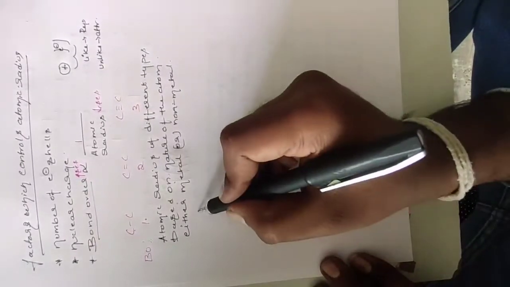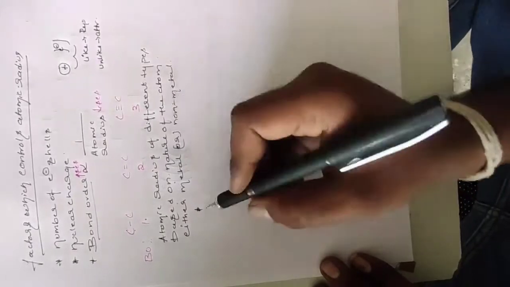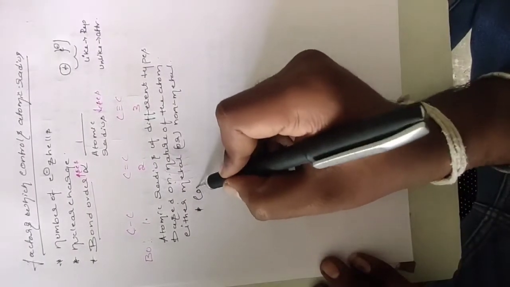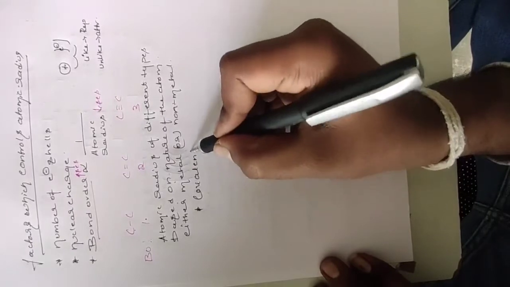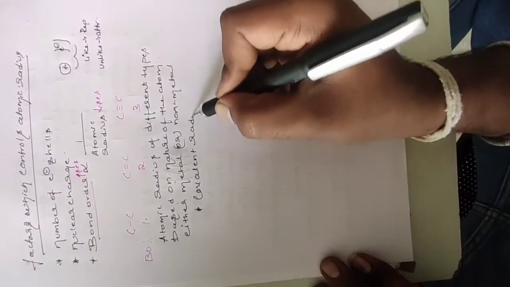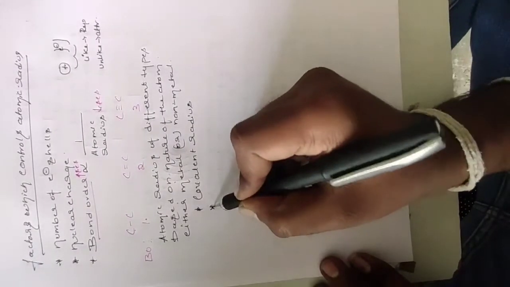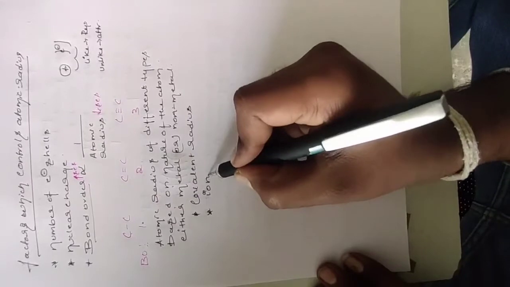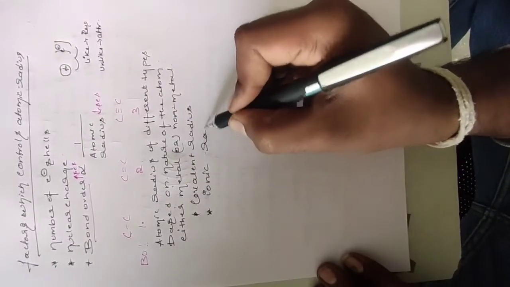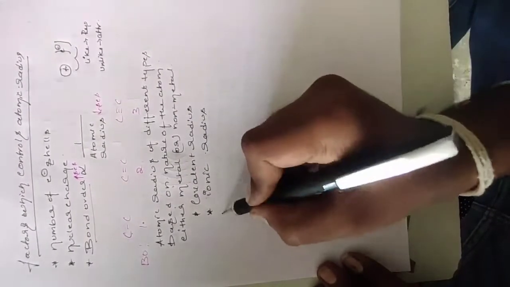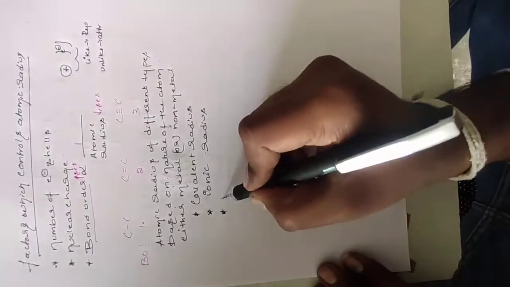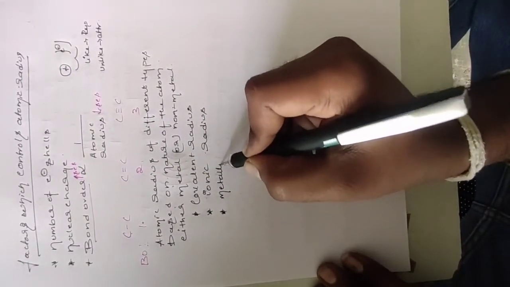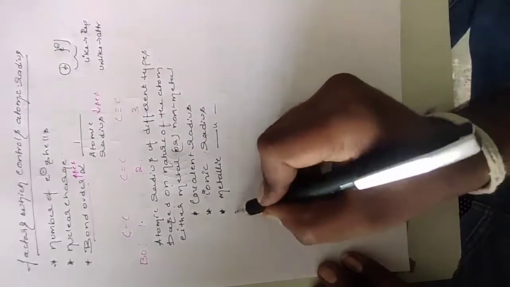You see the first type is covalent radius. Second one is ionic radius. Third one is metallic radius.